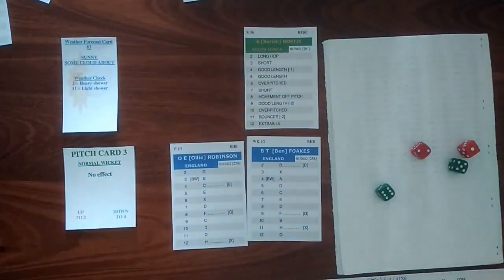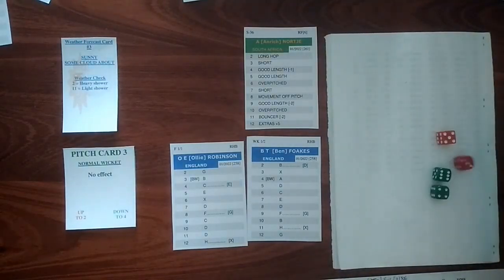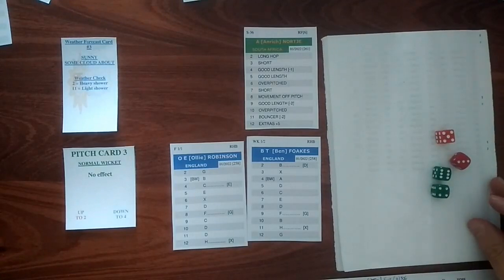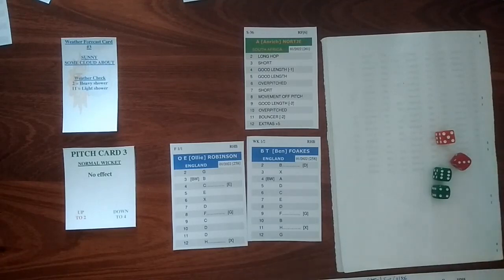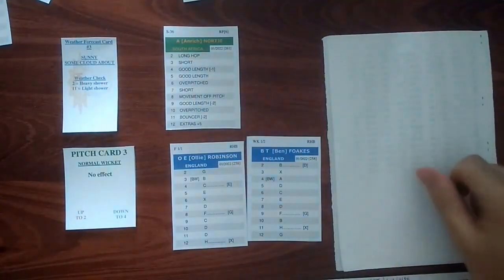They're going to go again with Nortje. He may have one more over here. Movement off the pitch, B. Turned off the pads for another single for Folks. He moves to 8. 206. Ollie Robinson.